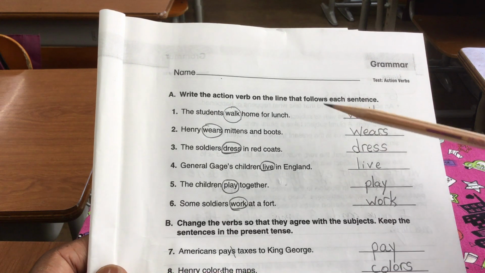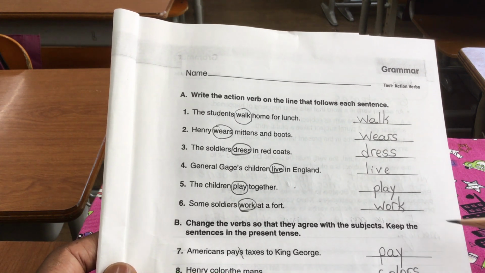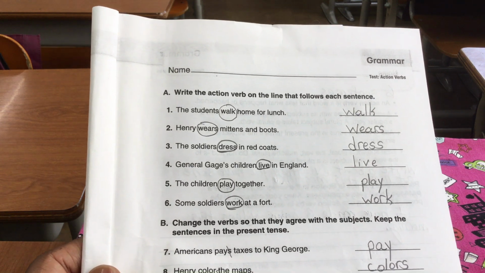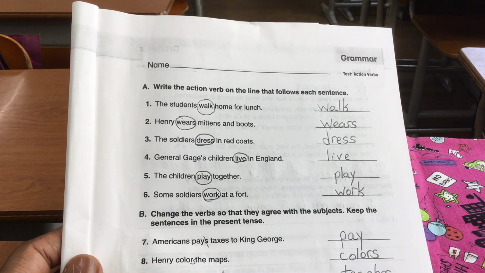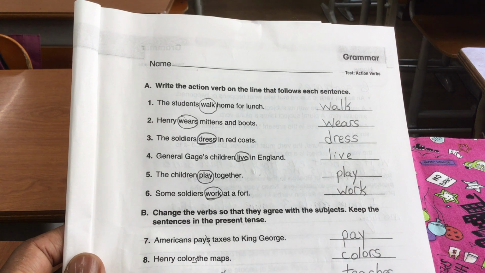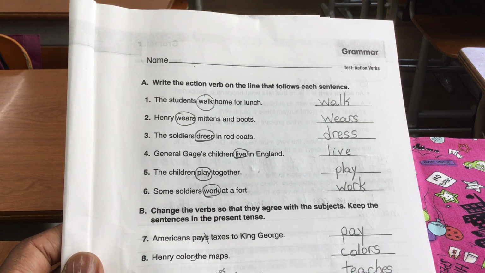What I've done is circle the action verb and write the verb on the line. We did number 1 together yesterday. Number 2, Henry wears mittens and boots. The action verb is wears. Number 3, the soldiers dress in red coats.